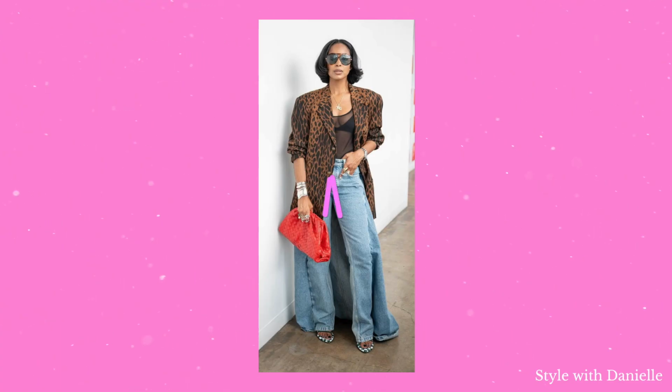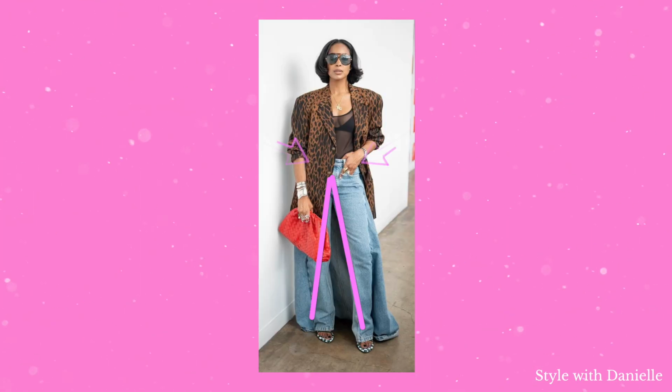So the outfit formula of a blazer and jeans or pants with a wider leg opening is a good one for an inverted triangle. Why? Because the wider leg opening gives the illusion of there being wider hips, which is going to balance an inverted triangle.